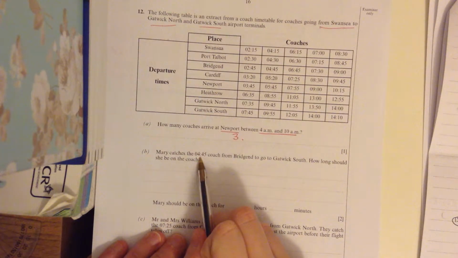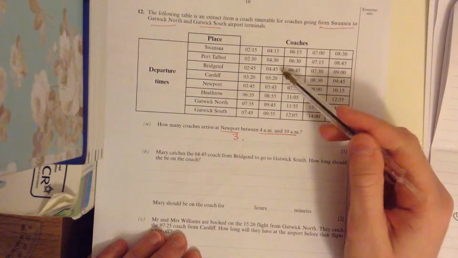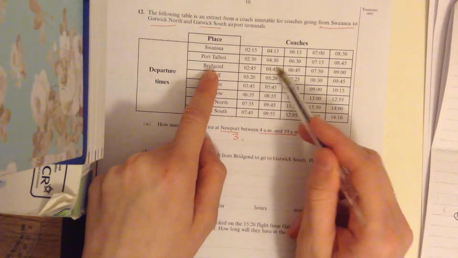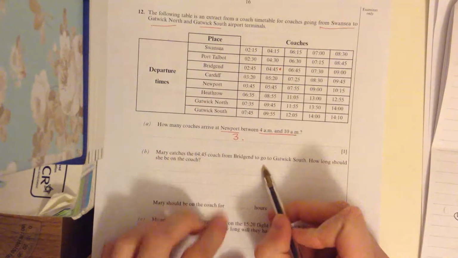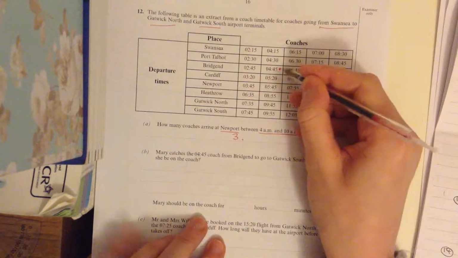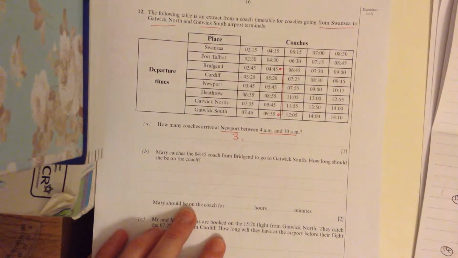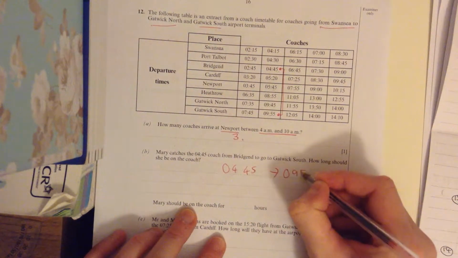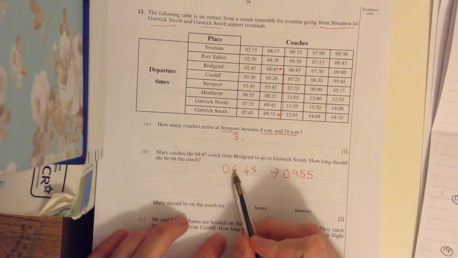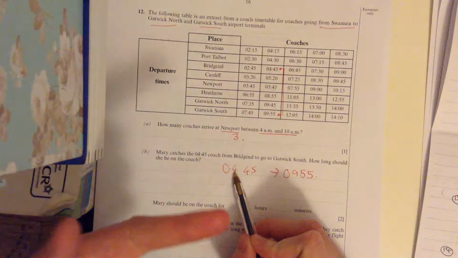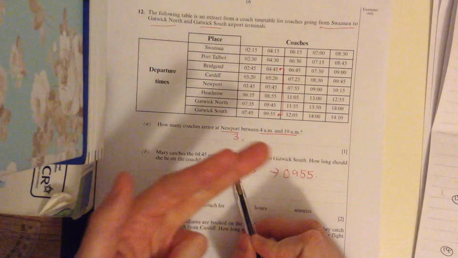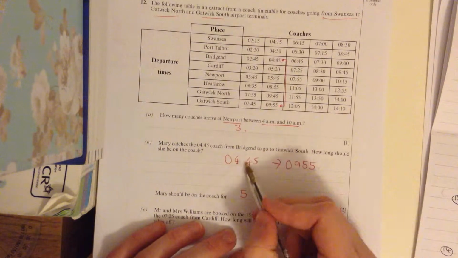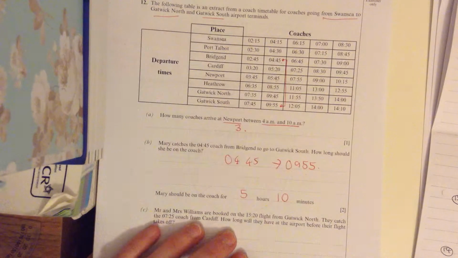Part B. Maybe catch the 04:45 from Newport. So this is the one she's catching, this one here, and she goes to Gatwick South. So she's going from here down to Gatwick South. How long should she be on the coach? She's going from 04:45 to 09:55. Work that out. 5:45, 6:45, 7:45, 8:45, 9:45, that's 5 hours. And 45 to 55 is 10 minutes.